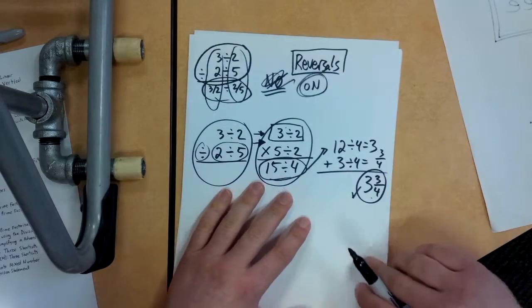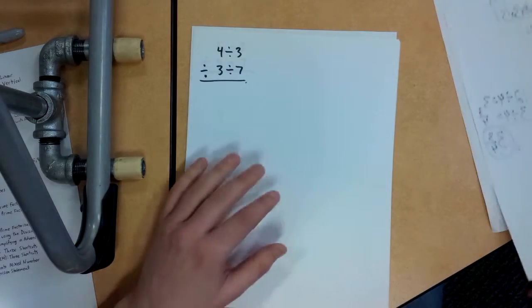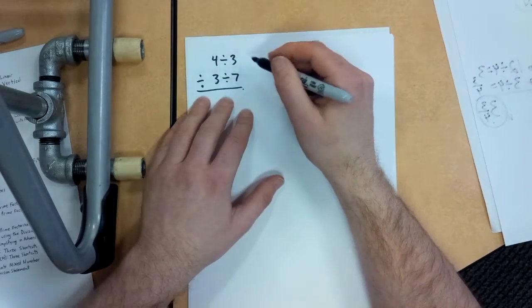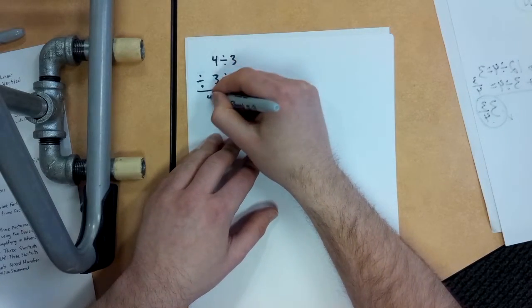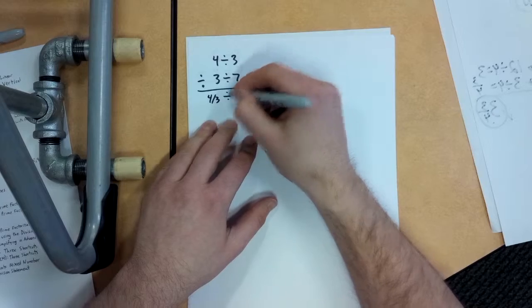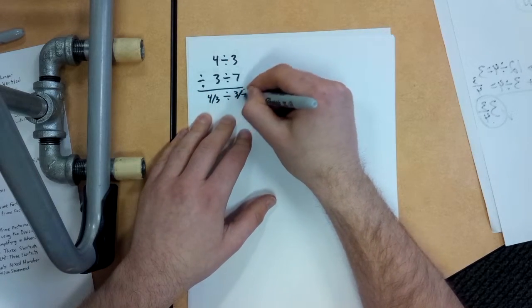All right, let's check out another example, and maybe this can make better sense here. Okay, so 4 divided by 3, that's 4 divided by 3. 3 divided by 7, that's 3 divided by 7.